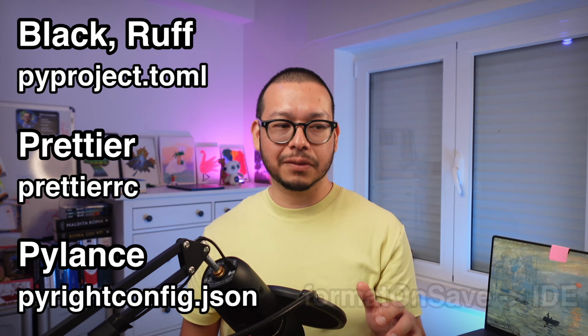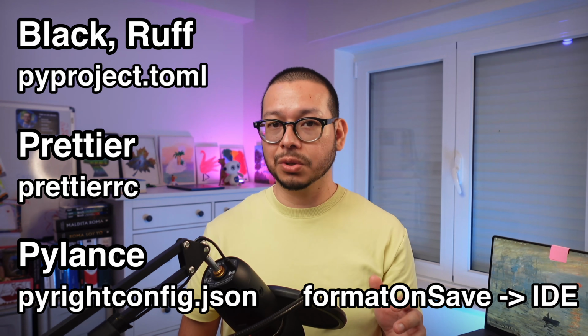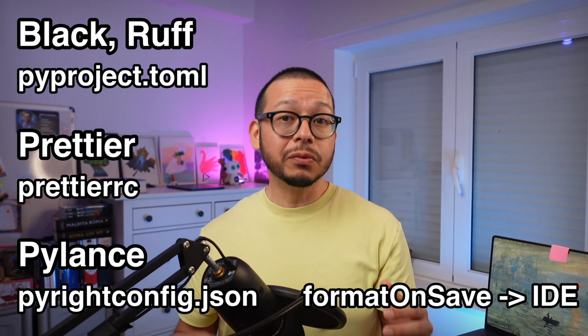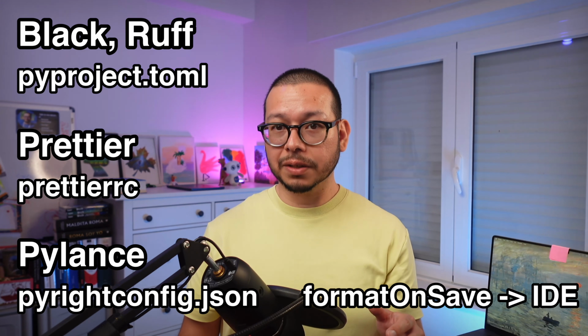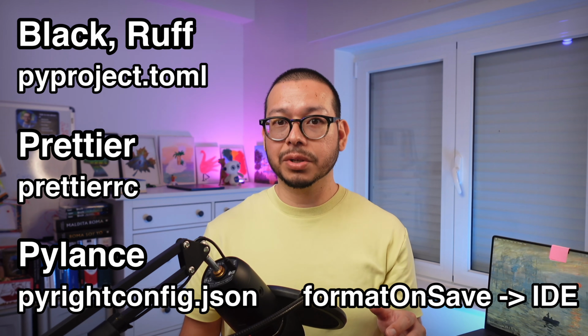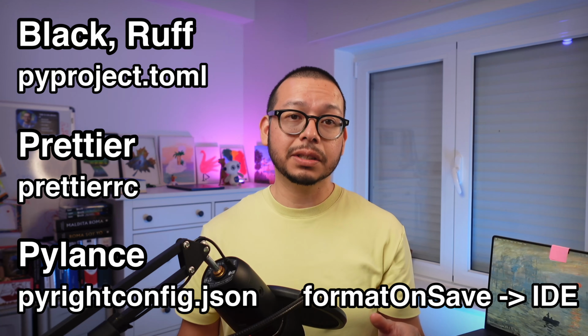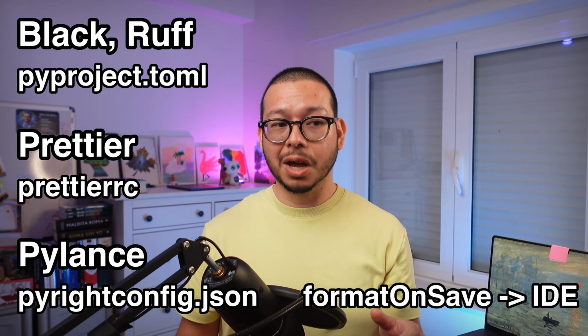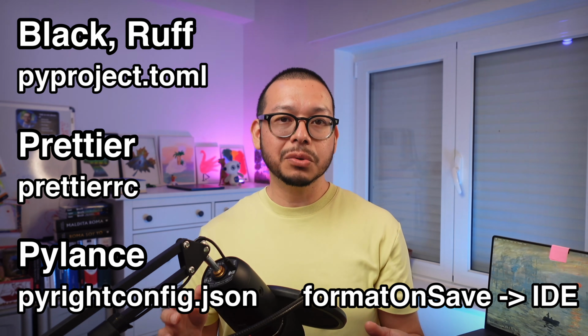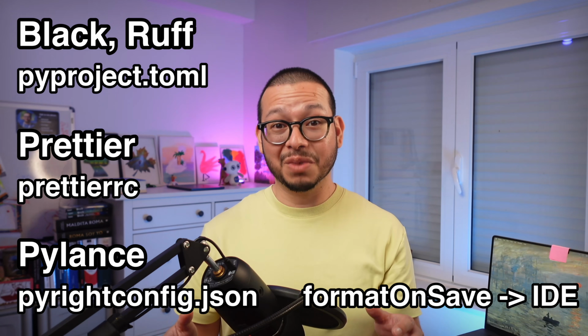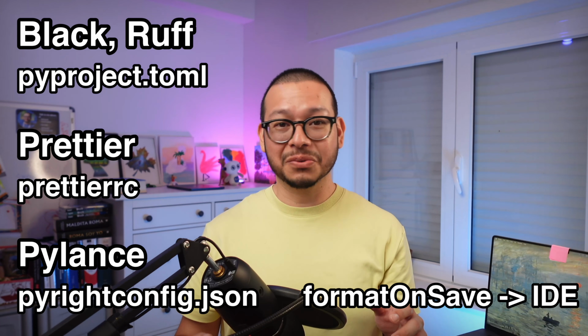The key difference: IDE settings like formatOnSave live on your machine. Configuration files live in your project. They get committed to version control, and everyone on the team gets the same rules automatically. That's how you go from "it works on my machine" to "it works for everyone."